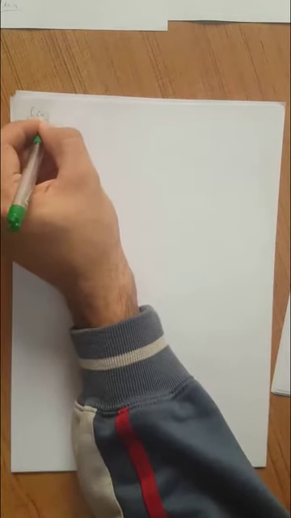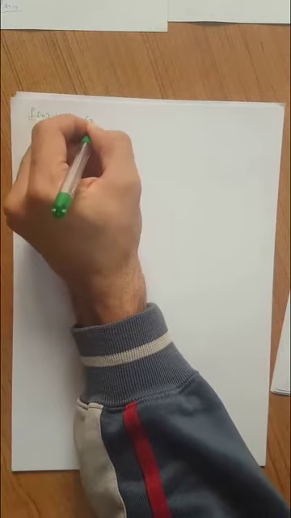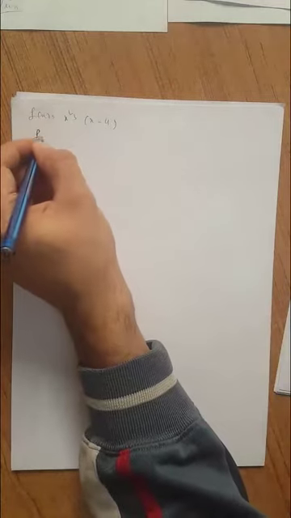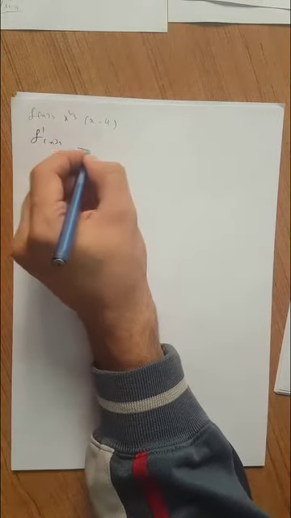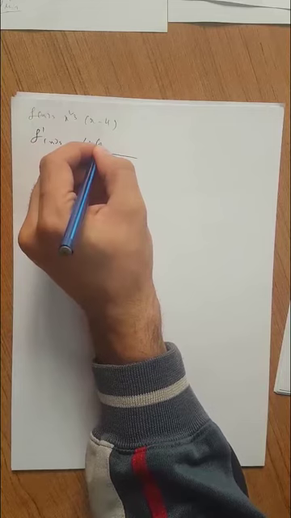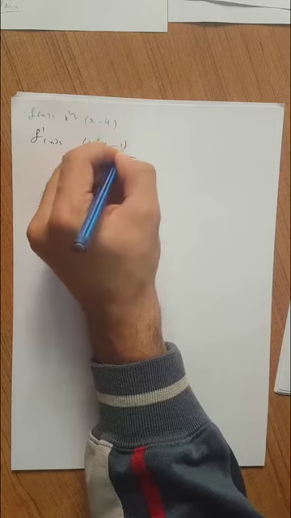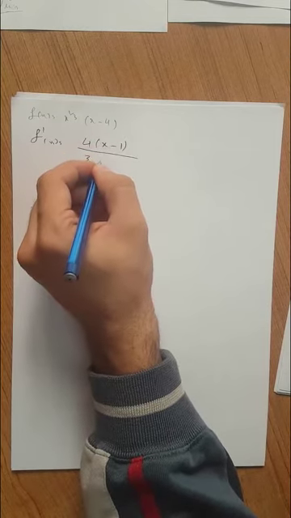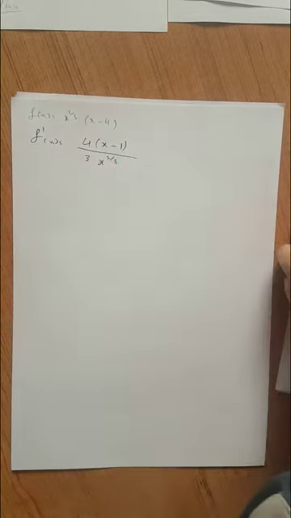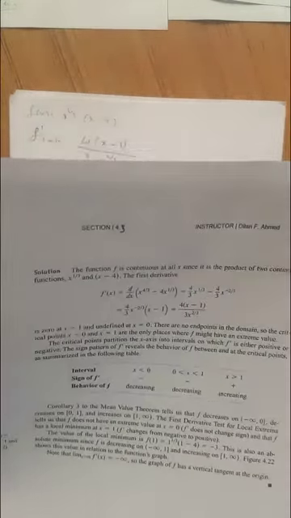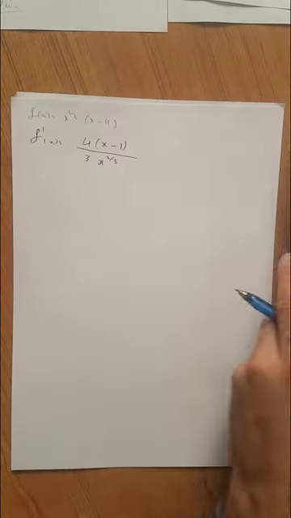So f of x is equal to (x − 1) over (3x − 4)... first of all, we need to find the derivative. Find the derivative f prime of x. I'm going to write the result directly, because there's no time for doing the calculation. You can do it at home. I taught you about the derivative, so you can do it now.